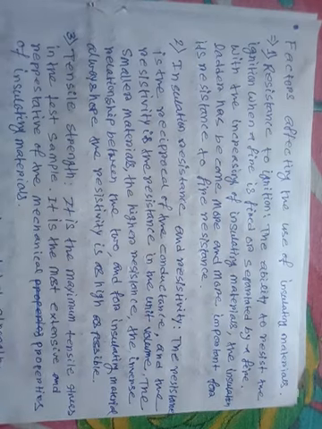Next point is the factors affecting the use of insulating material. The factors are: number one, resistance to ignition; number two, insulation resistance and resistivity; number three, tensile strength; number four, breakdown voltage and electrical strength.